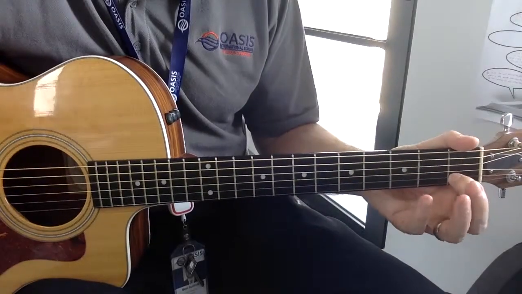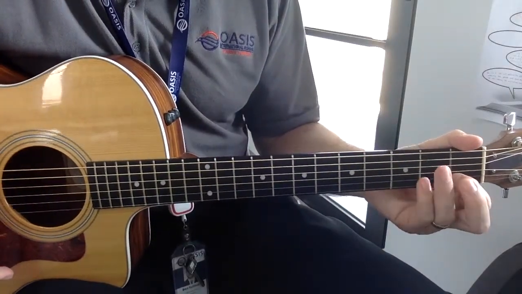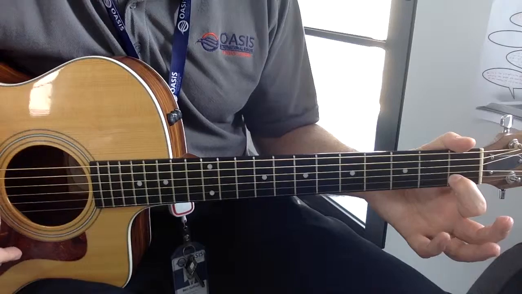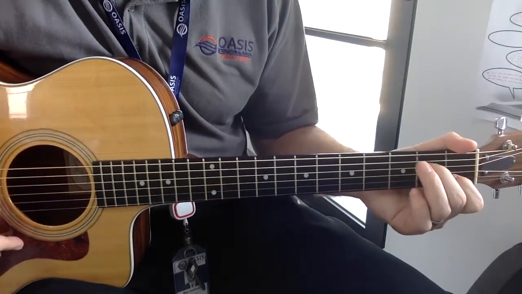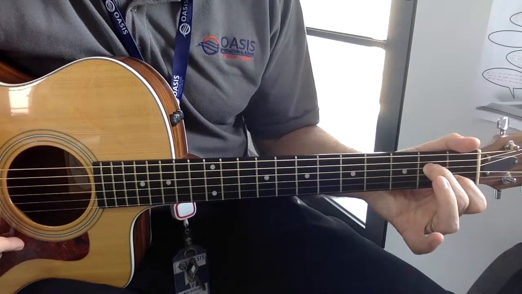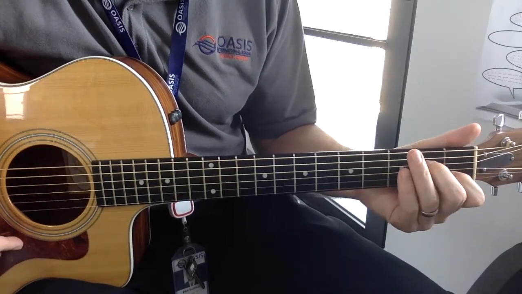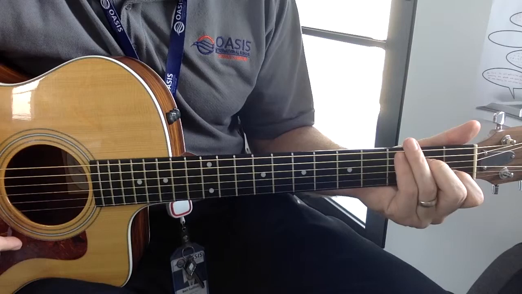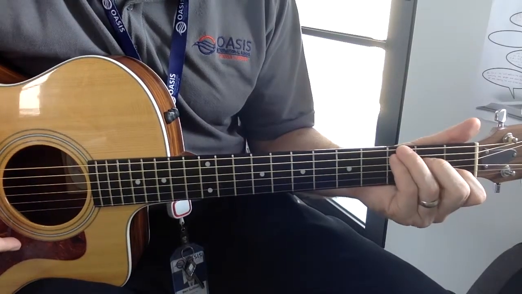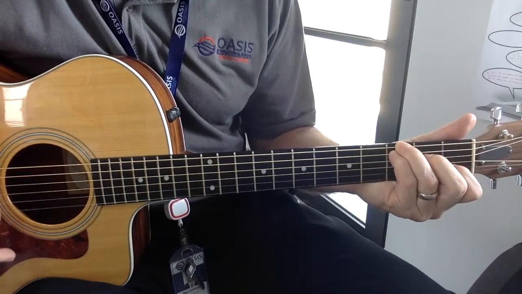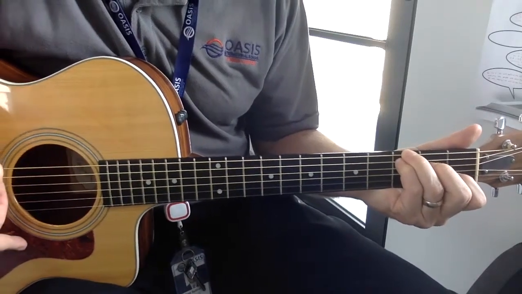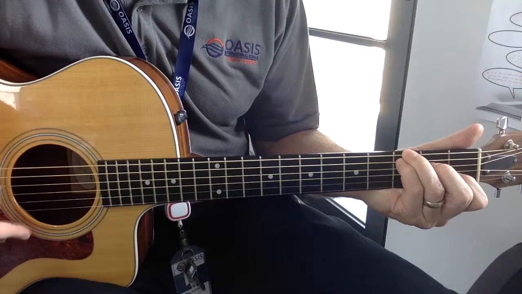Now, to play a C, you're going to use these other 3 fingers. I'm going to do 2 with my middle finger, and then I'm going to reach all the way across with my pinky and my ring finger and hit 3, 3. So 0, 1, 0, 2, 3, 3.